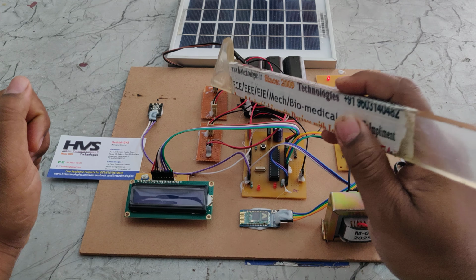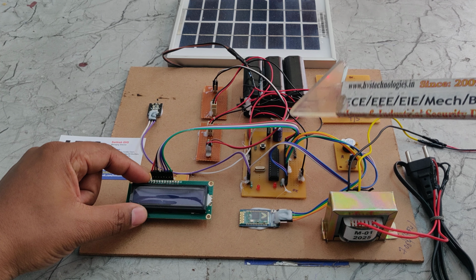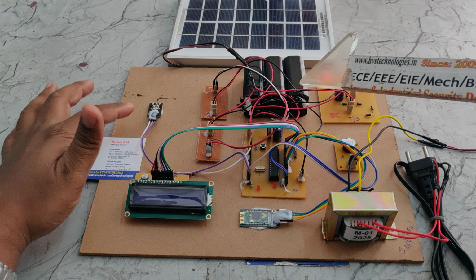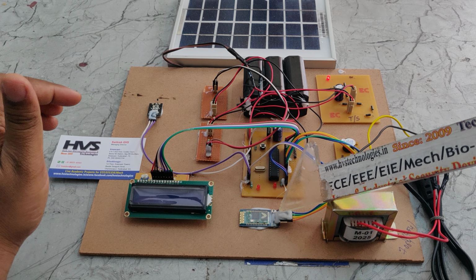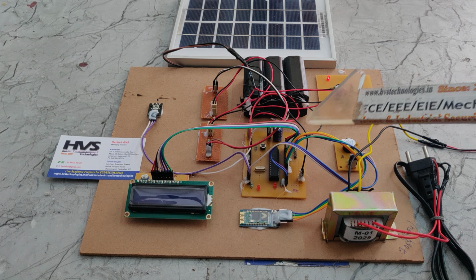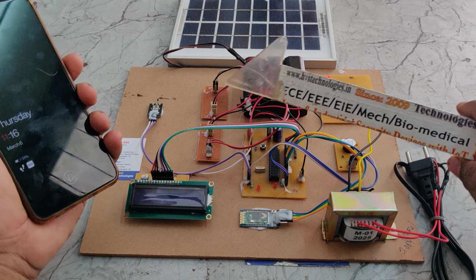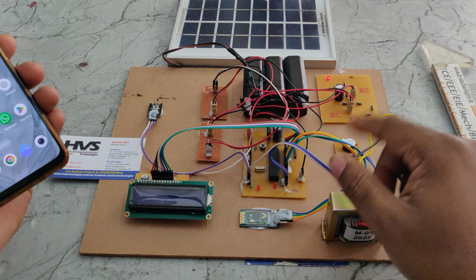Here we have interfaced the 2 voltage sensors at A0 and A1, and the status is continuously monitored on the LCD connected at B2 to B7. The temperature sensor for the surrounding system is connected at pin A2, and the Bluetooth module for sending data continuously to the mobile phone is interfaced at B0 and B1. Whenever a high temperature occurs, we get an audible alert through this buzzer. So this is all about the components.